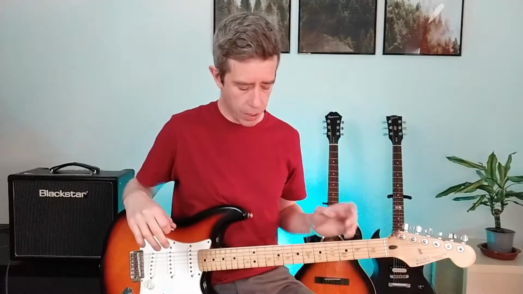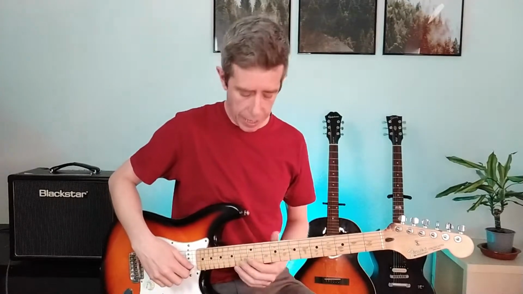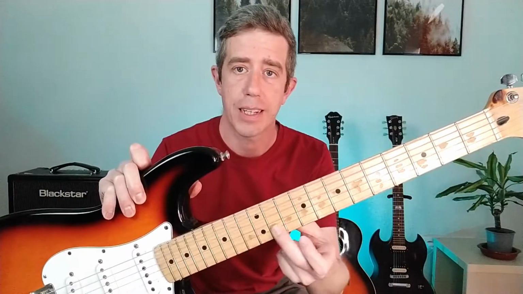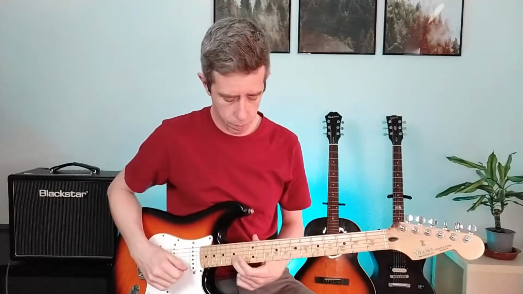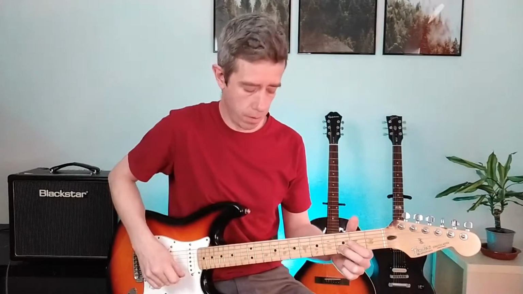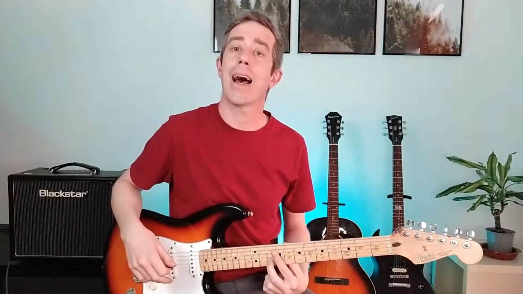Okay? So, what can you do with slide? You can slide up. You can also slide down. Right? So what did I do there? I started on the 12th fret and slid down to the 10th fret, to my target note. Okay? I started with any note I choose and slide it down to my target note, or I can slide up.